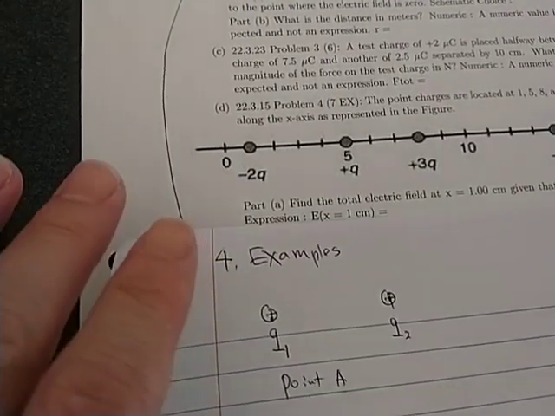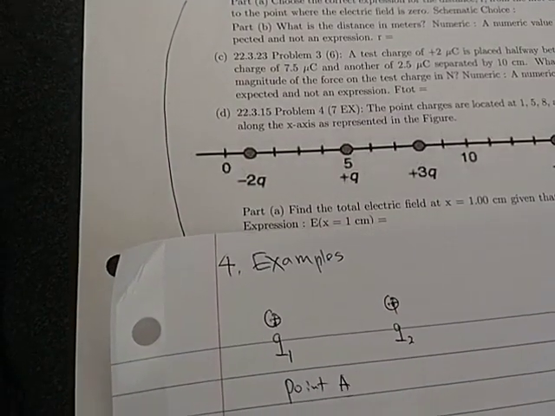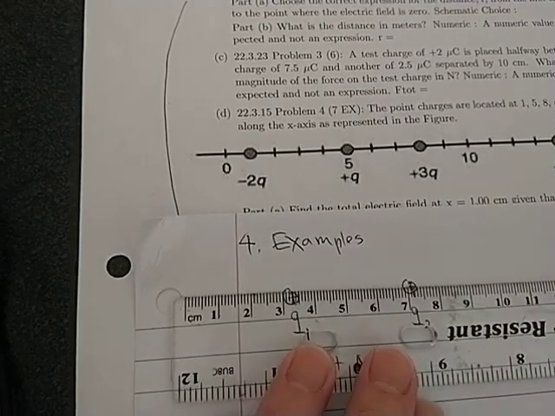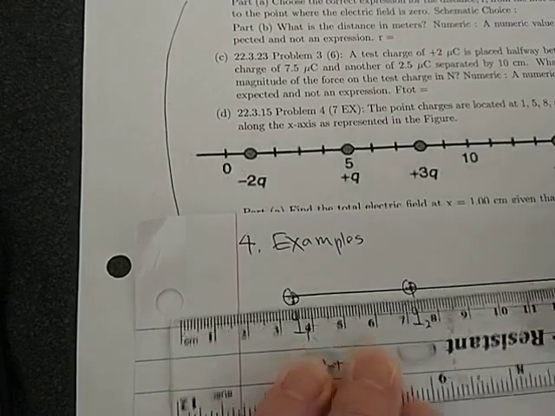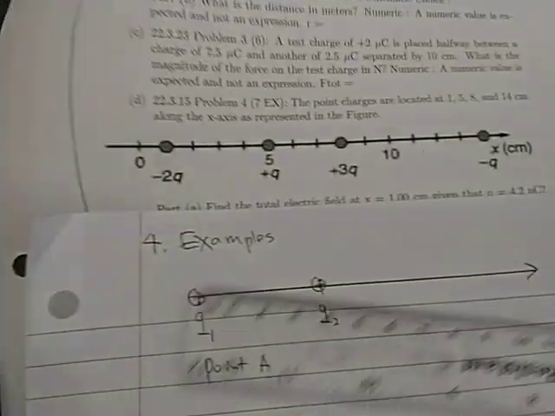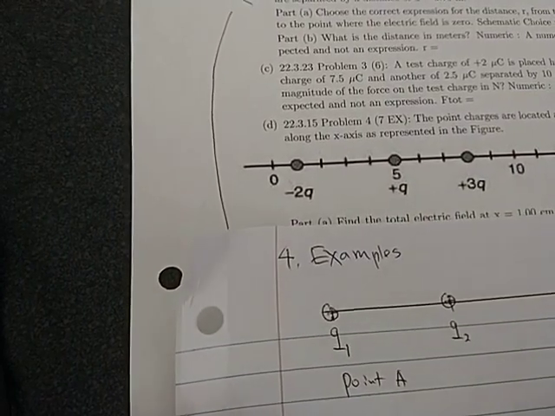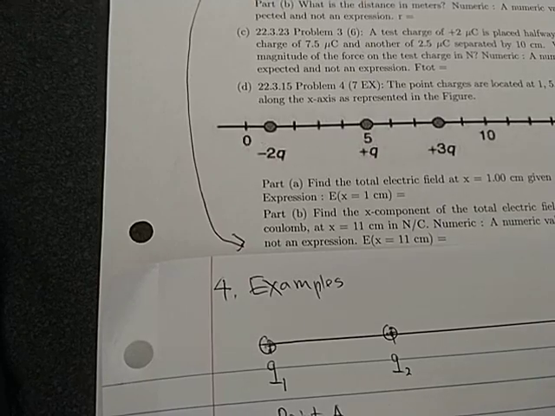So let's get started. I normally use a ruler. Here's my ruler. I want to draw an x-axis. You can follow my example here. I draw a positive x-axis, and that is what we're looking for, the x-axis.